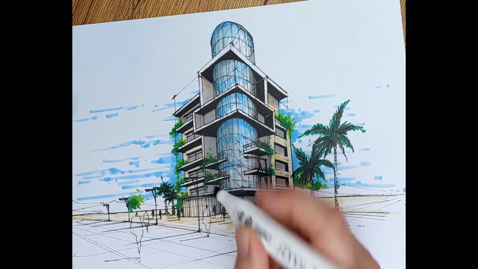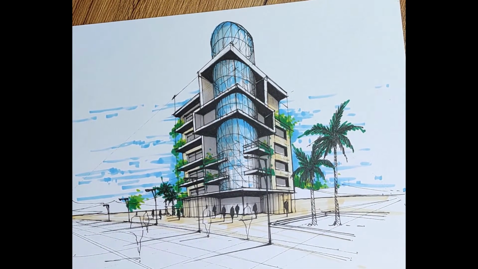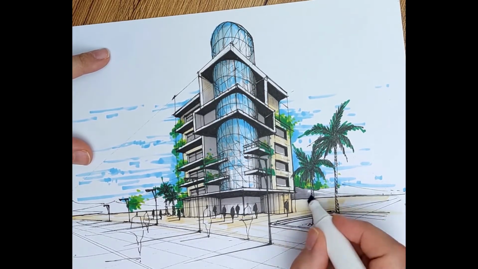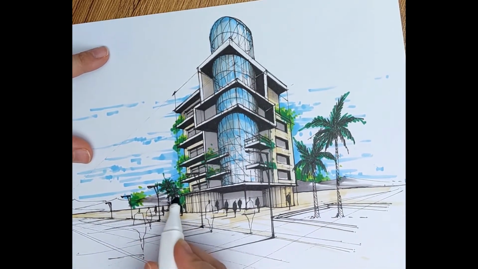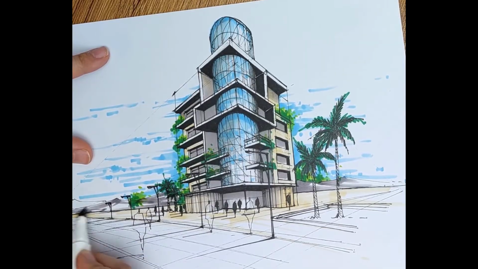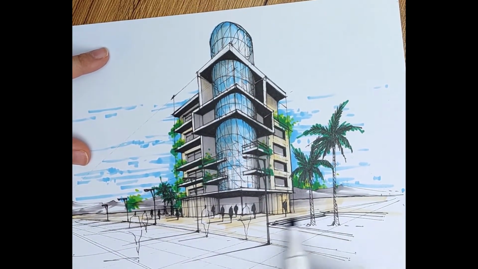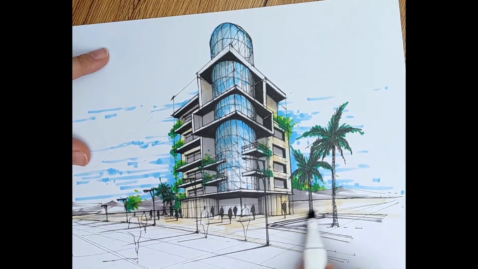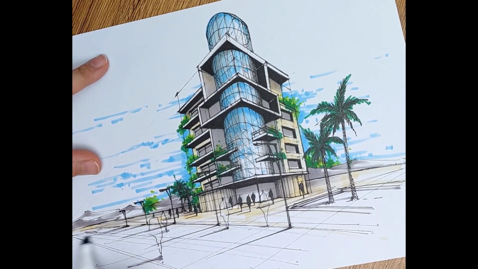Little by little you add details and colors and materials, shades and shadows to your drawing to make it look more real and come to life.